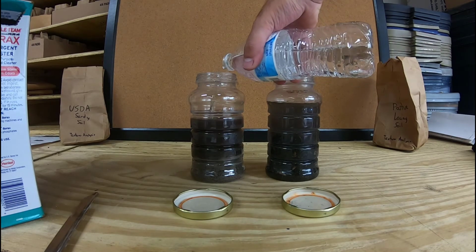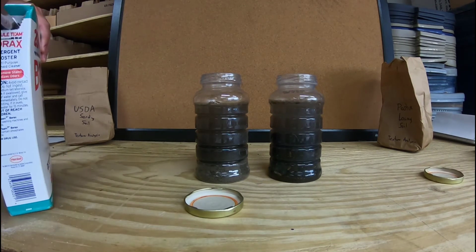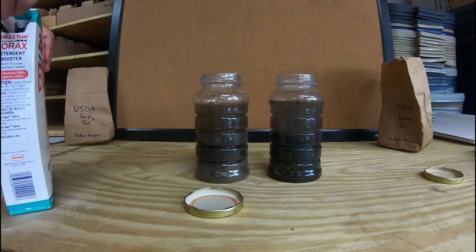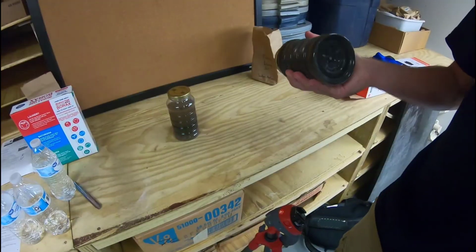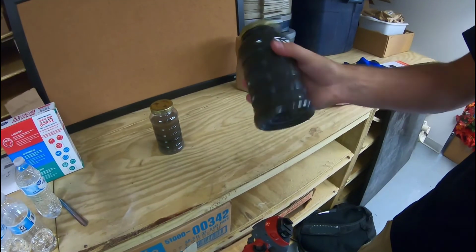You can then add water but leave a space at the top of the jar. Next, you're going to want to add about 1 tablespoon of dry cleaning detergent to each jar. This helps separate the soil particles from each other and gets them into suspension. Rigorously shake the bottle for about a minute or until everything is in suspension.